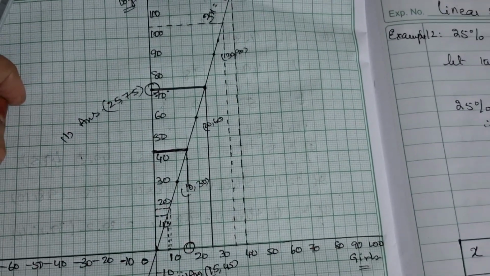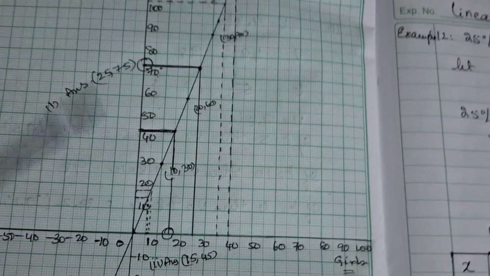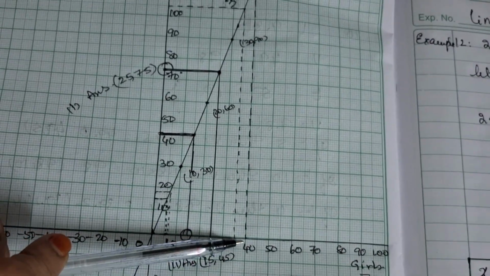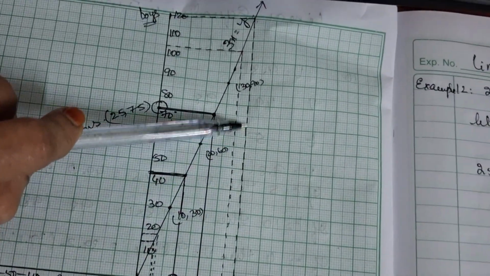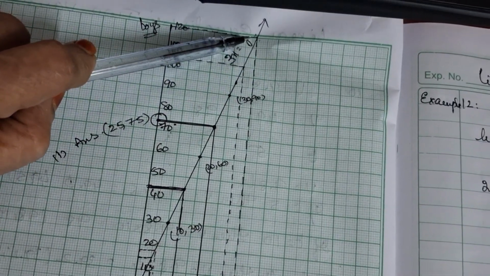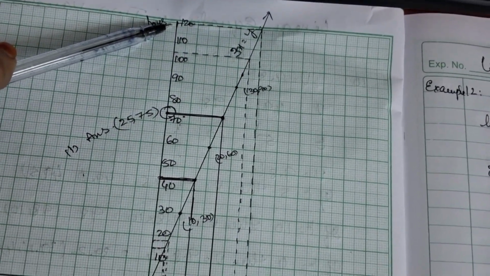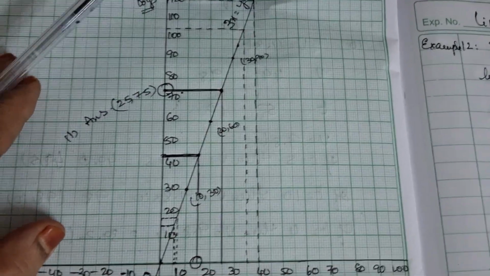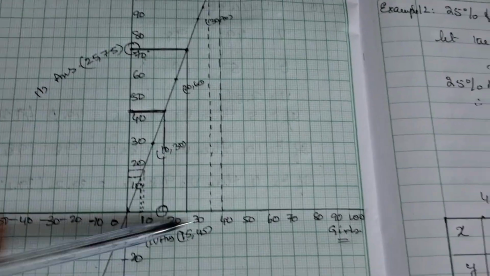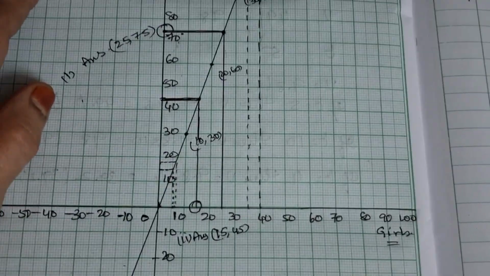Now girls I have taken as 40. The next one I have taken 40 girls. When I have taken 40 girls, see here it is 120. So 2 values I have taken, children. Anything in between you can take and do the third bit.